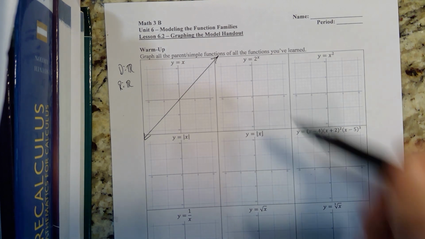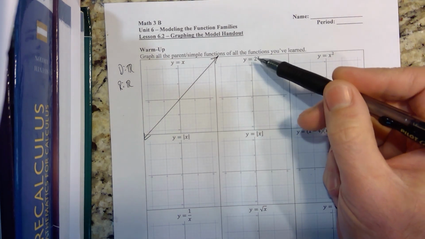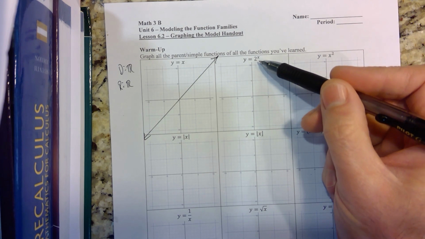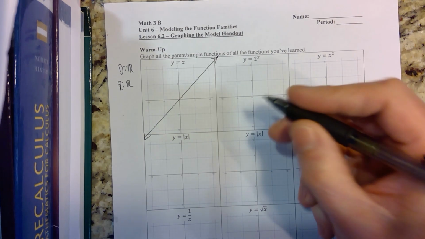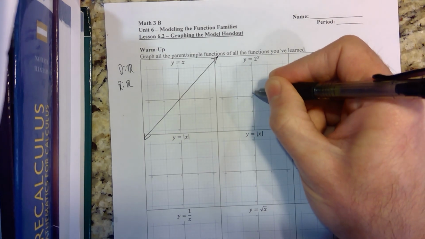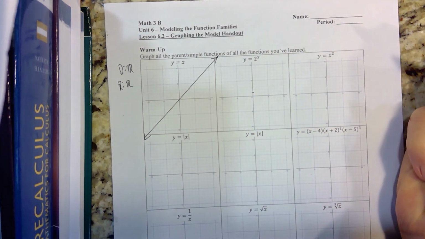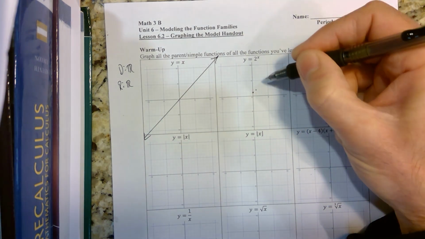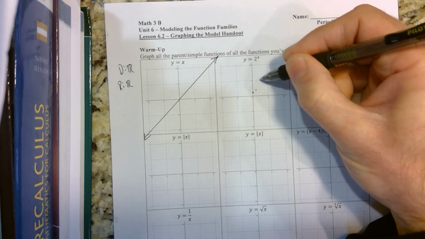All right, next graph. This is our basic exponential with the base of 2. So we go ahead and graph that. Remember 2 to the 0 power is actually 1. Right? So there's your y-intercept. 2 to the first is 2. 2 cubed is 8.